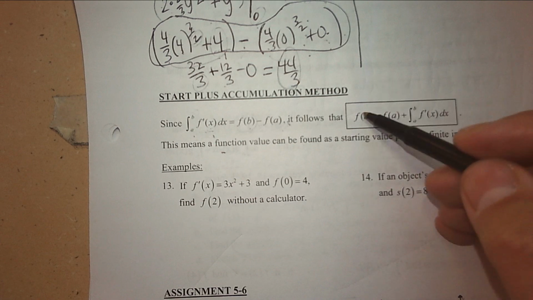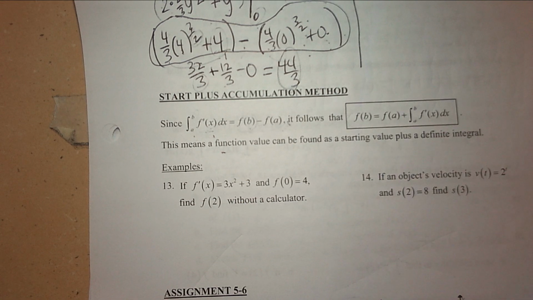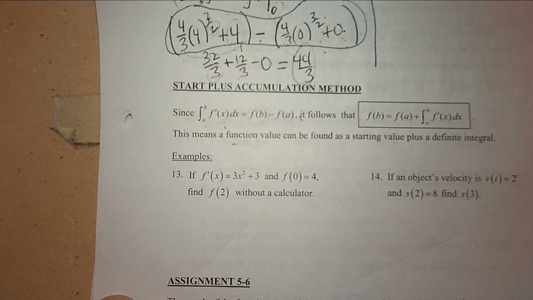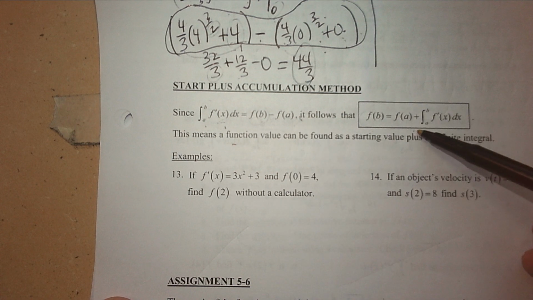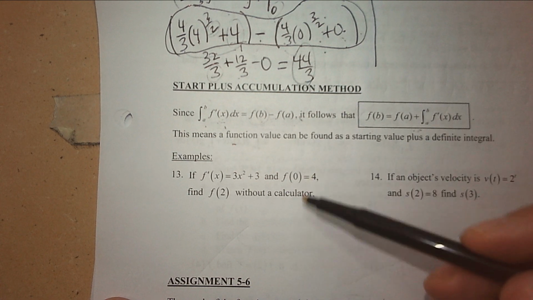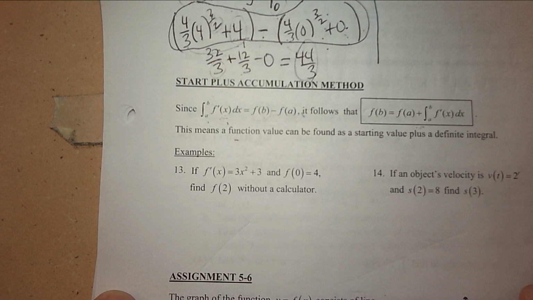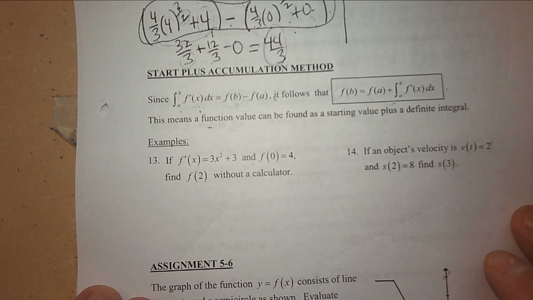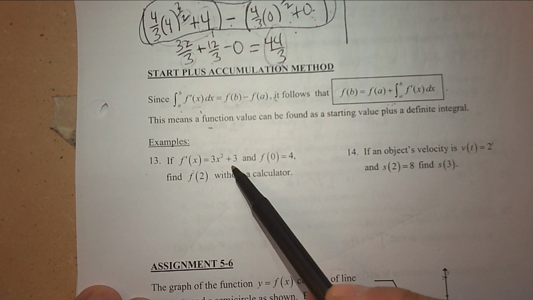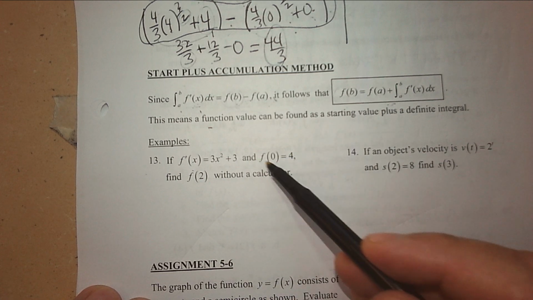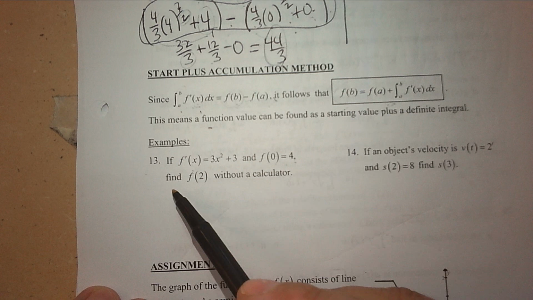So the upper bound part, I can then rearrange that equation to solve if it's asked in that way. So it's taking the Fundamental Theorem of Calculus and rearranging the equation so I can solve what's being asked. So let's look at 13 and 14 to see how that's applied. In example 13, you're given the derivative. And you're told that f at 0 equals 4, and to find f at 2.